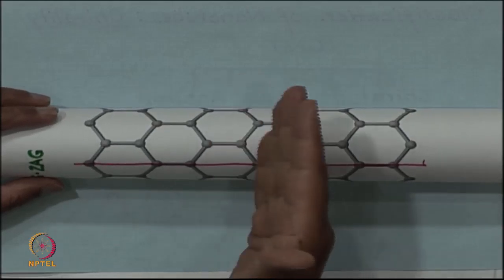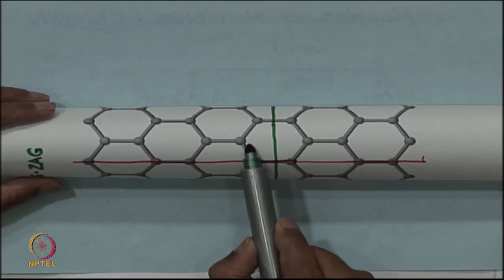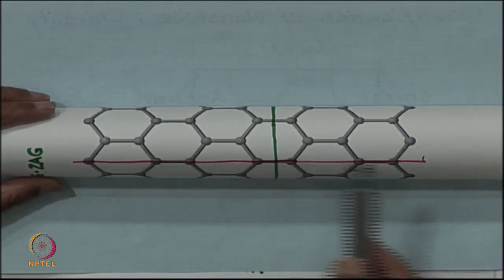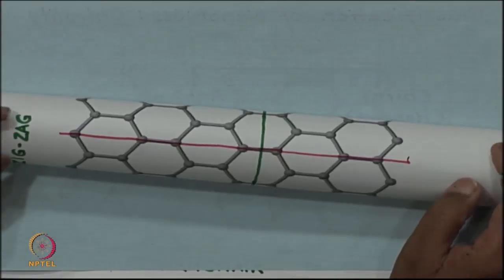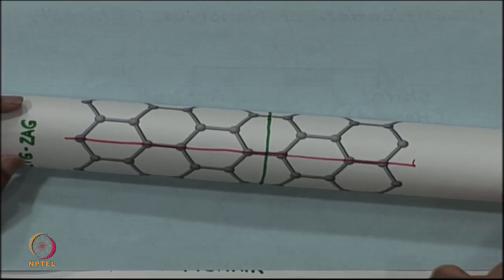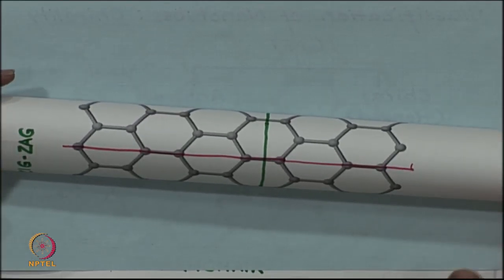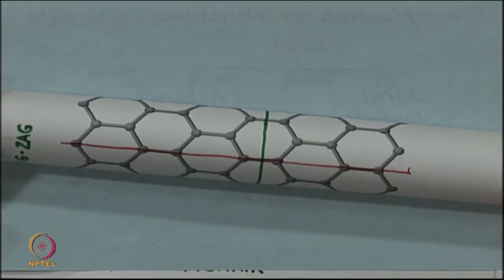You can see that the top and bottom atoms are mirror images of each other and all the atoms will reflect into each other. So, this zigzag tube has two mirrors and obviously, it will be achiral. The zigzag tube cannot be a left handed zigzag tube or a right handed zigzag tube, it will just be a zigzag tube, it is achiral.